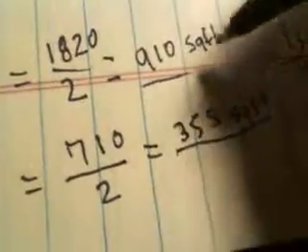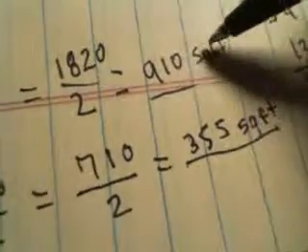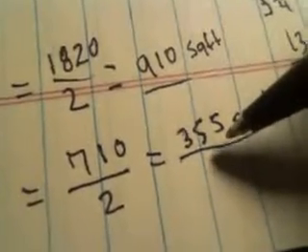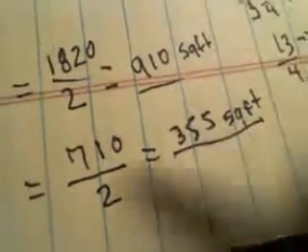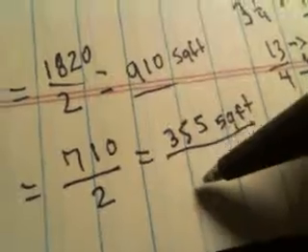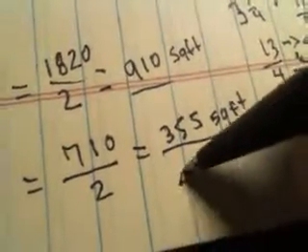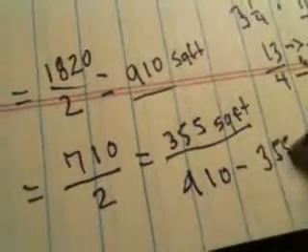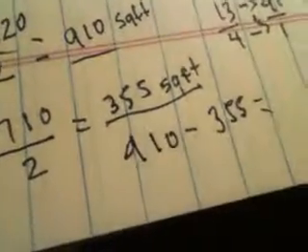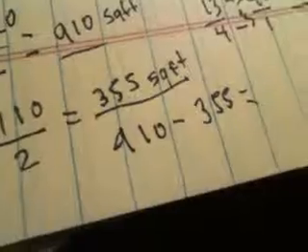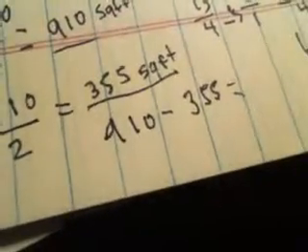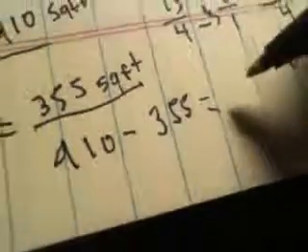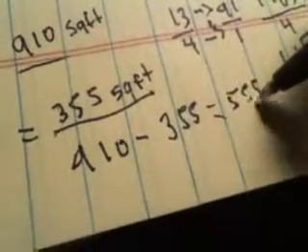Okay, so 355 is the area of the little rectangle. I'm going to underline them so we know what numbers we're using. 910, area of the big rectangle. 355, area of the little rectangle. Now the next step is to subtract. So 910 minus 355 gives us, what does it give us? Oh, nice, it gives us 555.